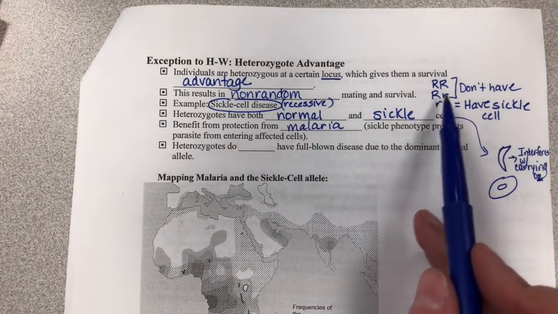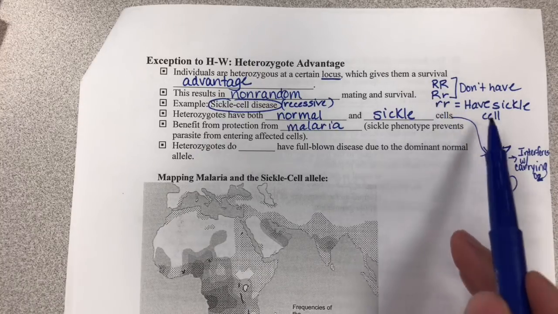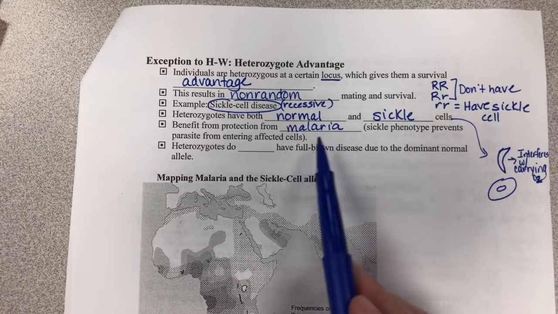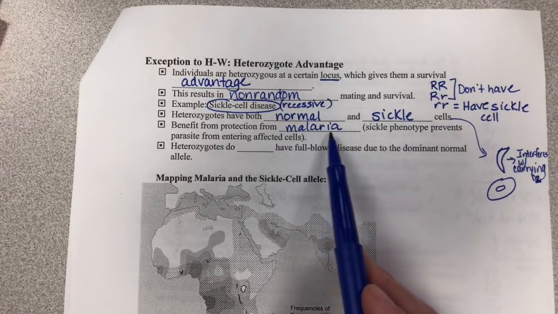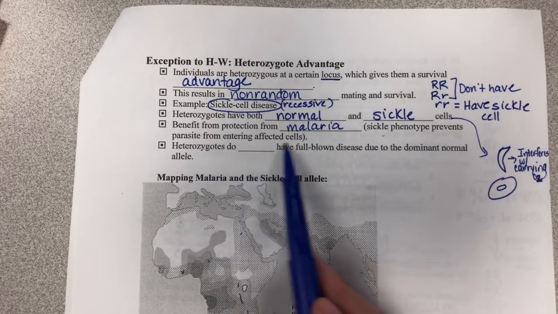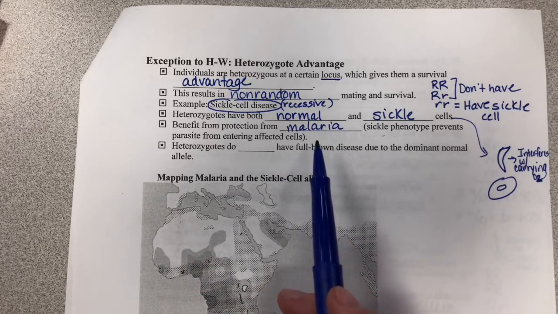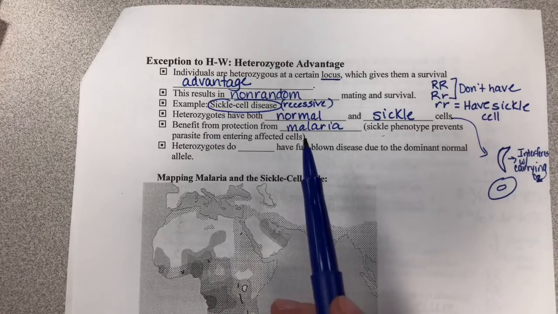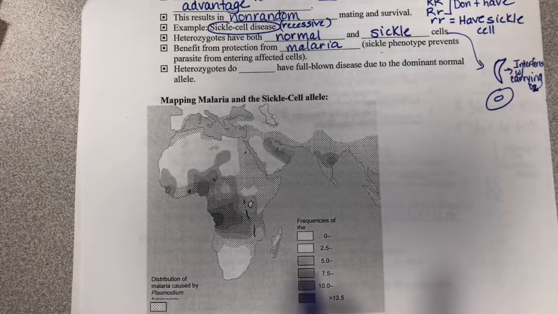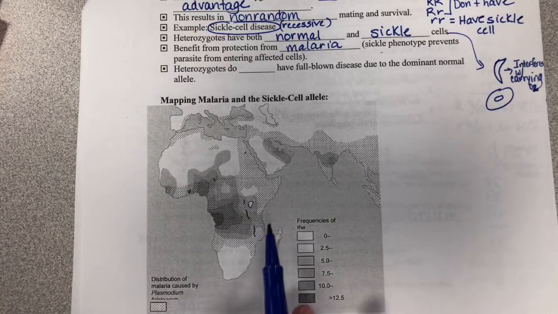And so people who are big R, little r have an advantage because the big R protects them. They don't have sickle cell disease. And the little r actually protects them from another disease called malaria. The sickle phenotype prevents the parasite from entering infected cells. So malaria is caused by a parasite that is carried and transmitted by mosquitoes. And so that's why in tropical areas where there's a lot of water and therefore a lot of mosquitoes, you have higher incidences of malaria.